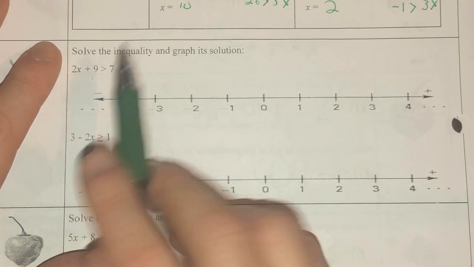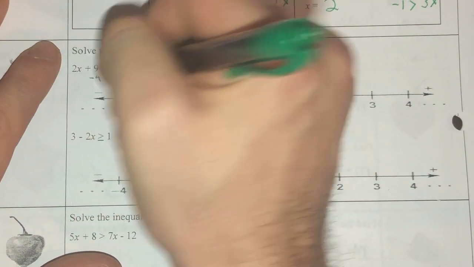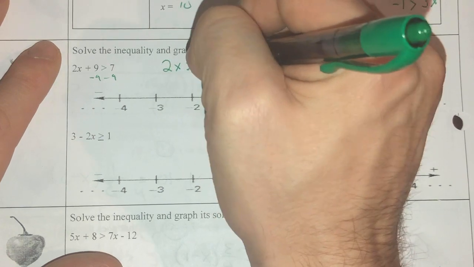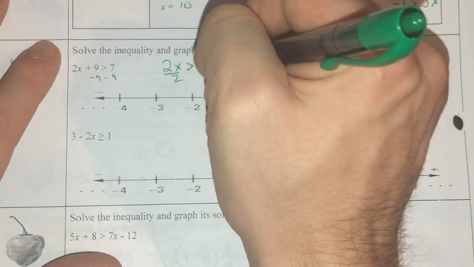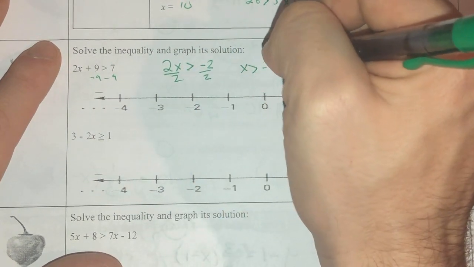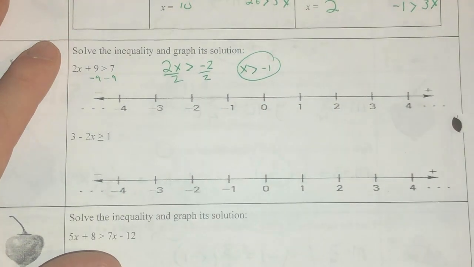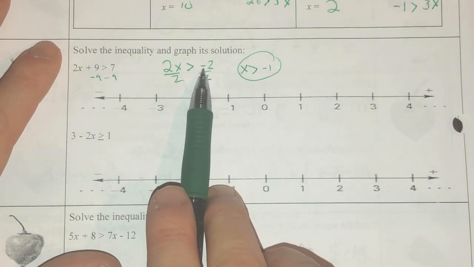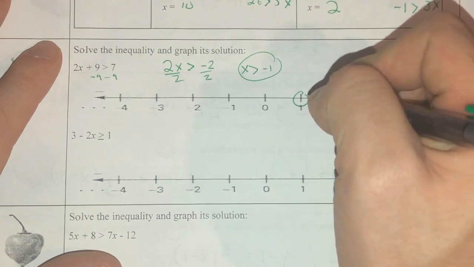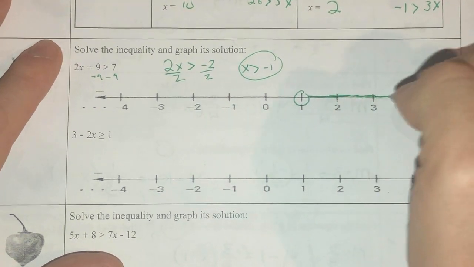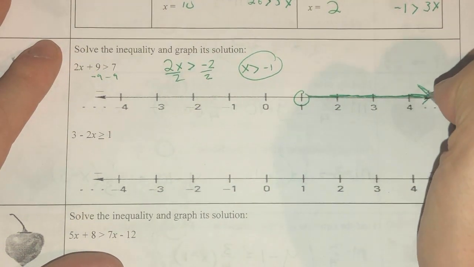First, I'm going to subtract 9 on both sides, and I get 2x is greater than negative 2. I divide by 2 on both sides, and I get x is more than negative 1. Even though this is a negative, the number I divided by was not negative.